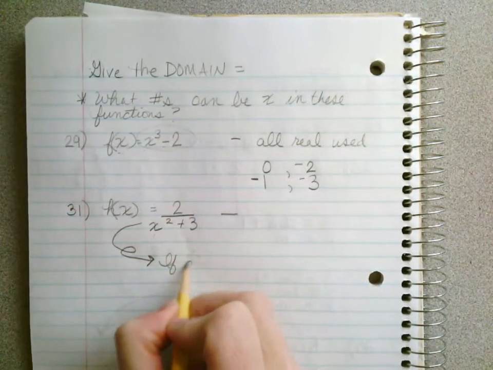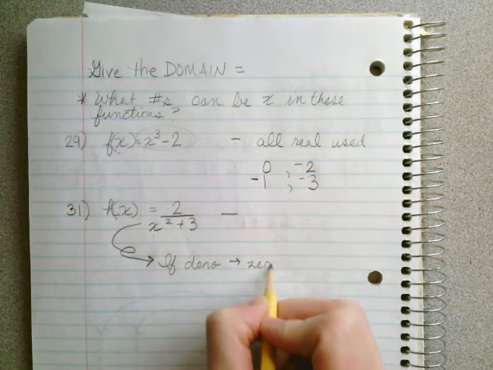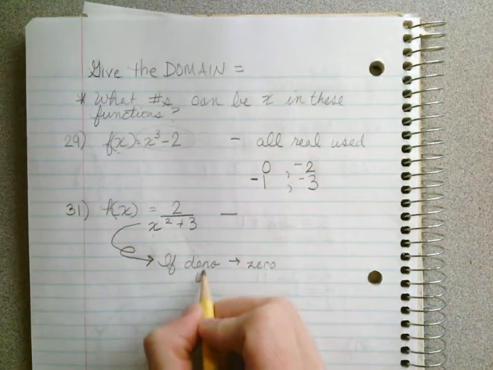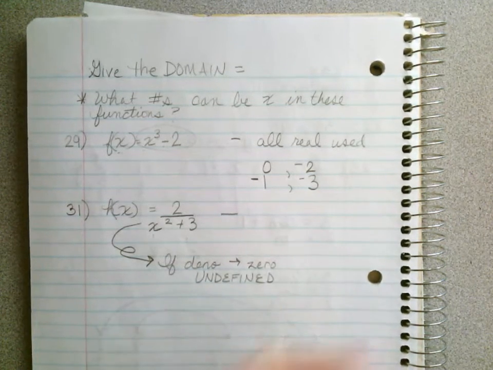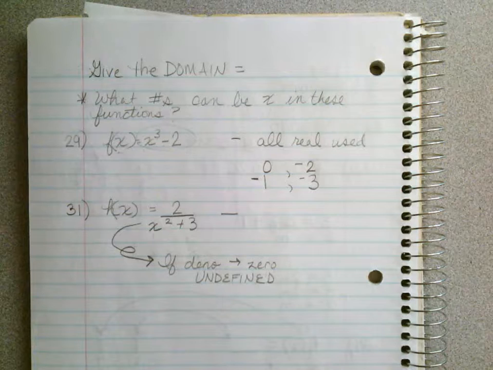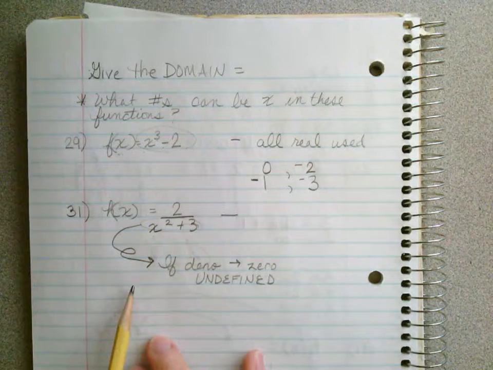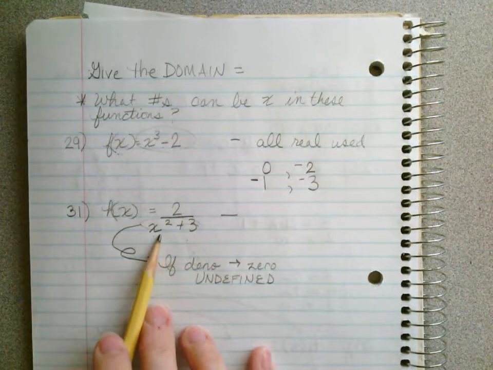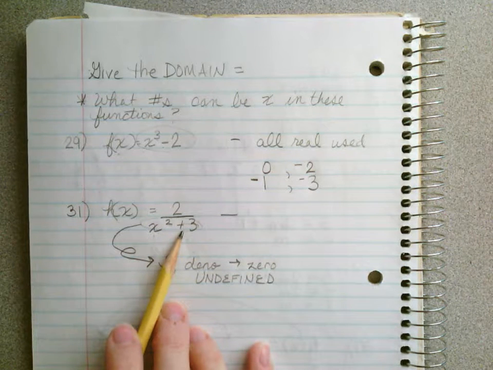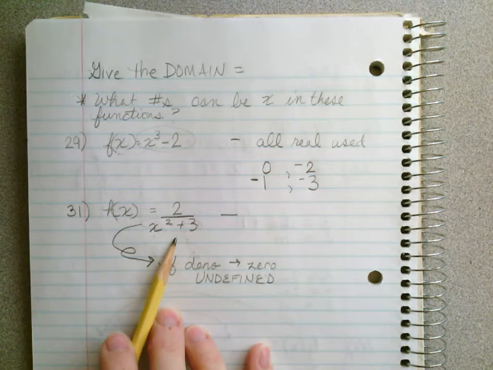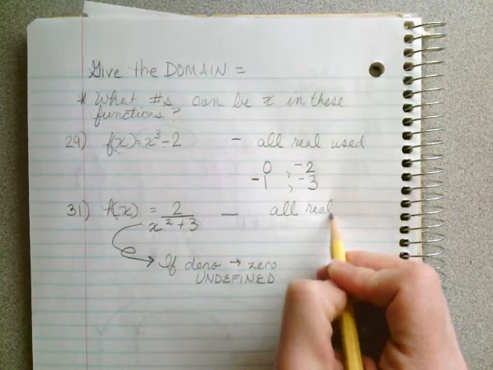In other words, if the denominator becomes a 0, then you have an undefined magic trick, and it doesn't work. Are there any ways to make this equal 0? Nope, there's nothing I can square. Is there anything? There's nothing I can square and then add 3 to create a 0. In other words, all real numbers can again be used.